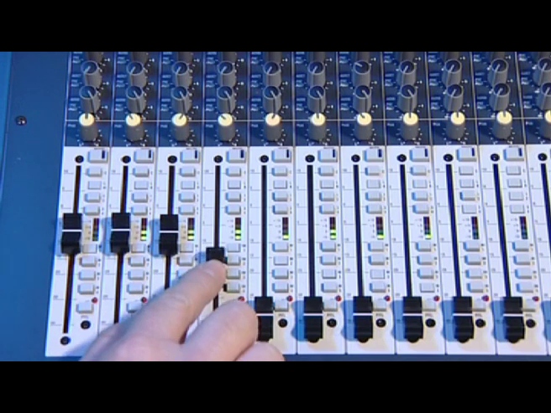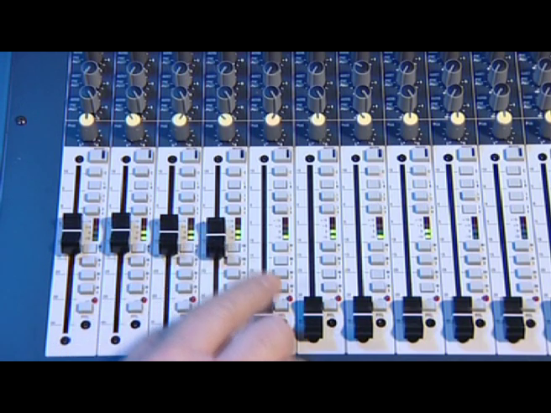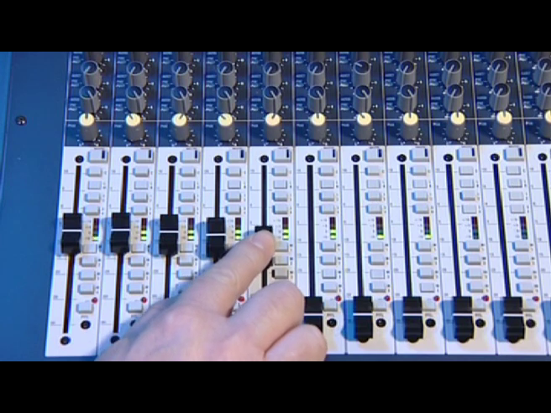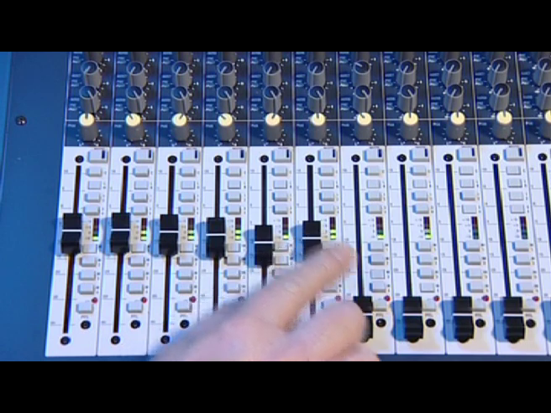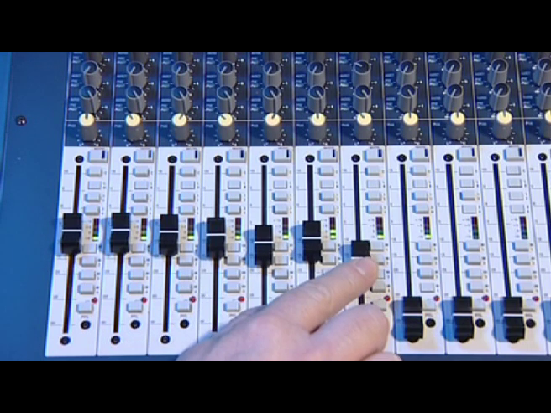You shouldn't use faders to compensate for a weak input signal. There's a useful rule of thumb here. Aim for unity gain throughout the mixer. In other words, the mixer isn't an amplifier.